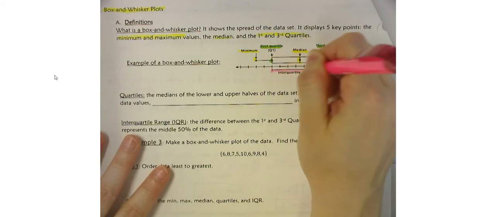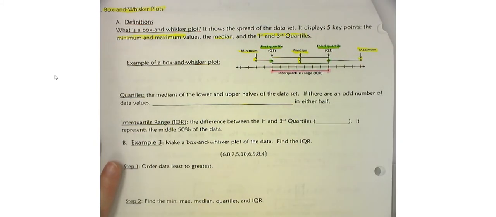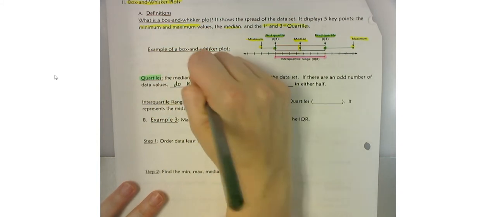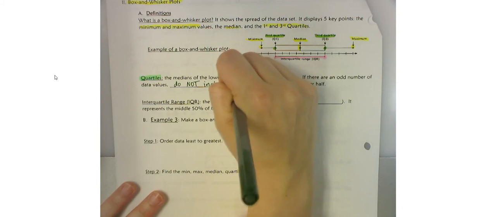All right, so with our quartiles, the medians of the lower and upper halves of the data set are how those are formed. If there is an odd number of data values, then you are not going to include the median in either half. So if there's an odd number, do not include the median in either half. Okay, so the quartiles are the medians of the lower and upper halves.